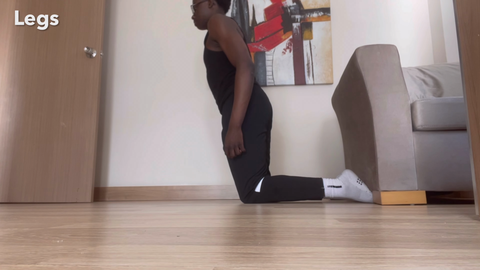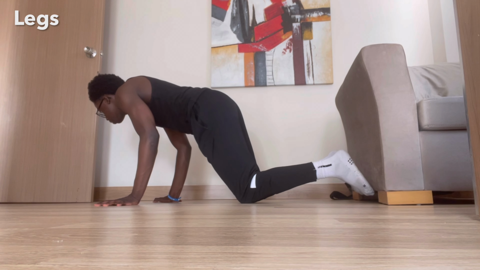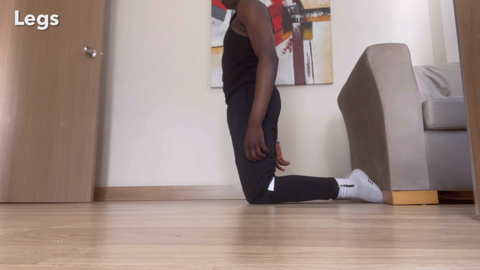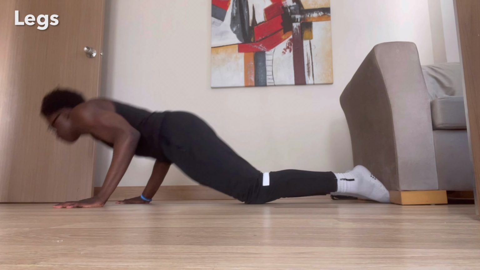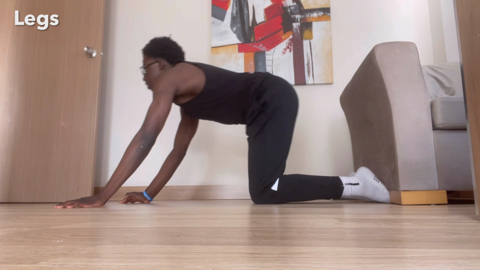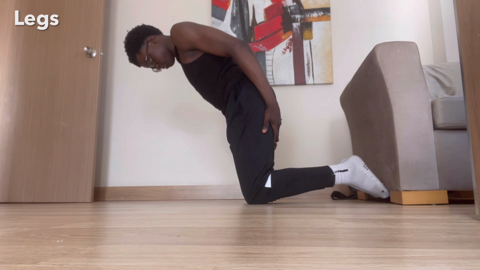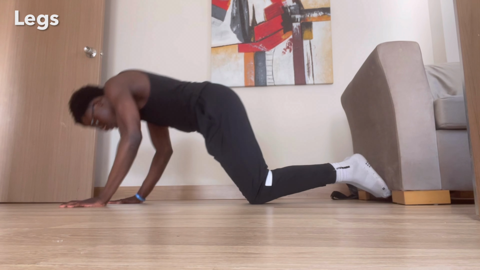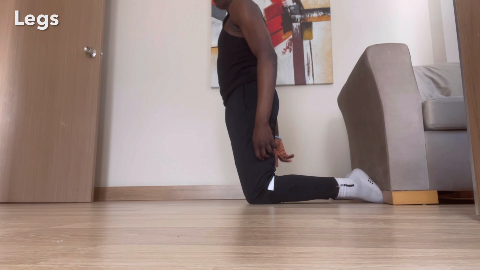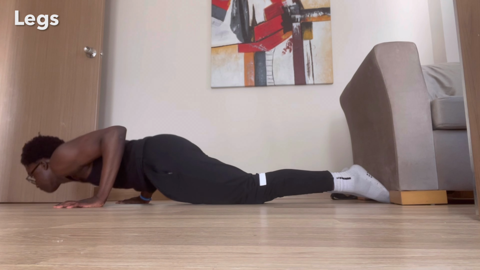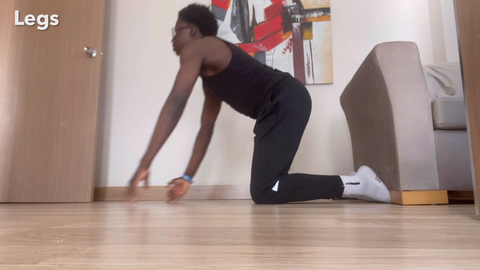Okay, so the next exercise is Nordic hamstring curls. Now I normally like to use a wardrobe or maybe my bunk bed to keep my feet in place, and a towel underneath my knees just for some extra comfort. So you're gonna go down slowly and controlled, and you're gonna let go when your body tells you to let go, so that you don't pull a hamstring and you don't sustain any injuries that can be prevented.